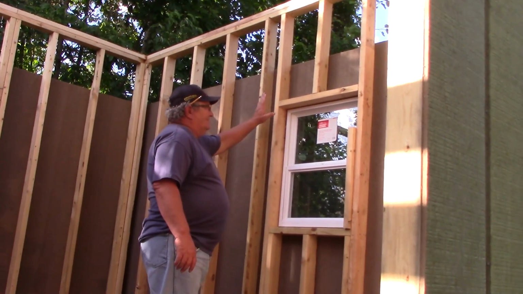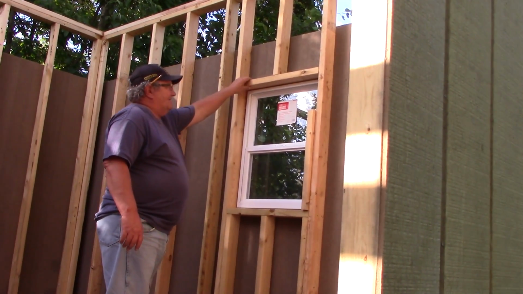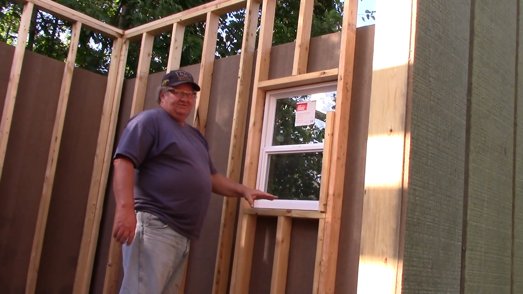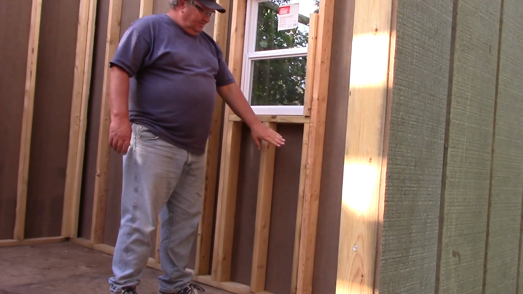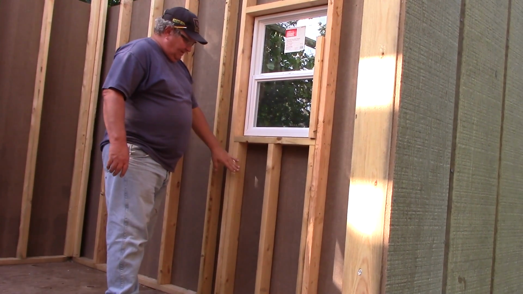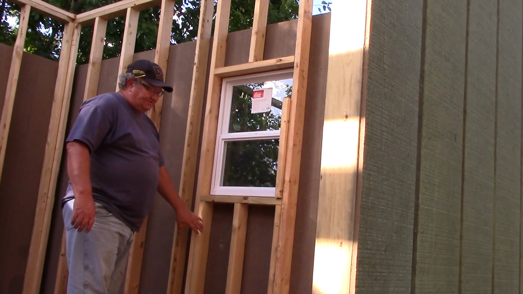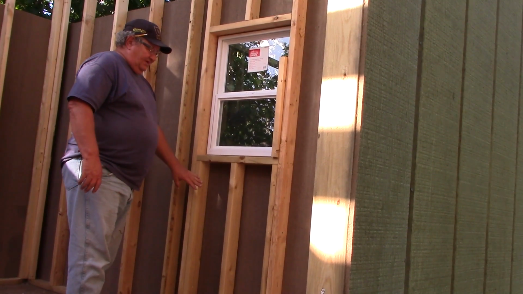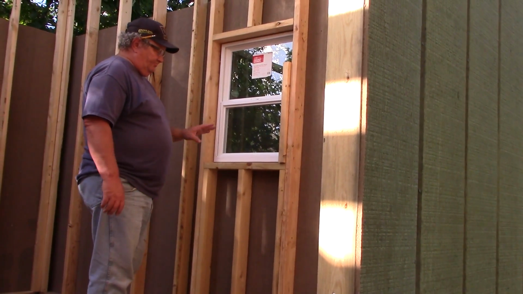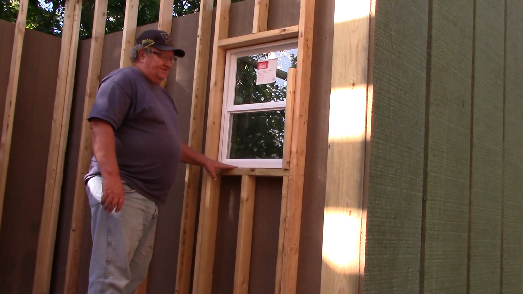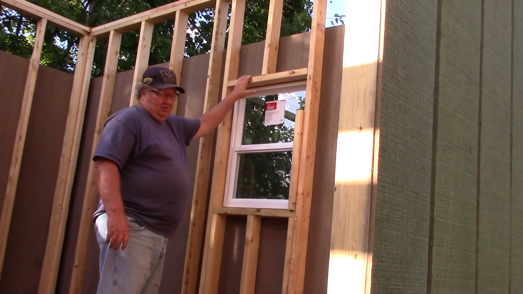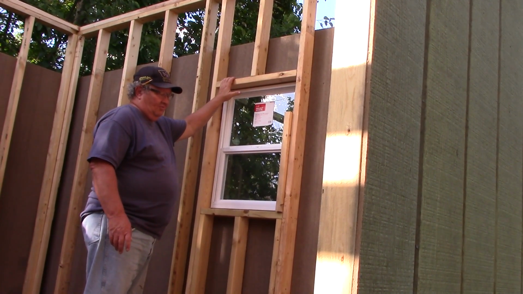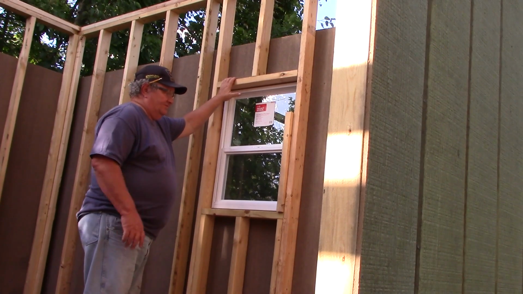Okay. This window, you see, has no real header. It just has this 2x4 going across there. Still plays just 2x4. These jack studs, or trimmer studs as they're called, were not really necessary except as nailers. They didn't really need to be in here, but they're in here. This is a non-load bearing wall. Yes, it's an outside wall. How is it possible that that's not a load bearing wall? I'll explain to you.